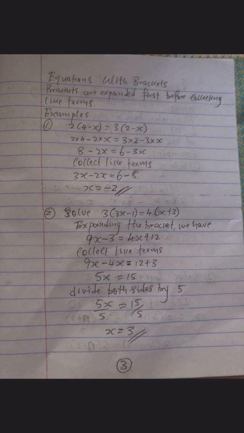We have 6 and we have 8. 8 is positive on the left hand side. When it crosses, it becomes minus 8. So 3x minus 2x becomes x. Yeah. And then 6 minus 8 is minus 2. It's as simple as that. Now we have another example.